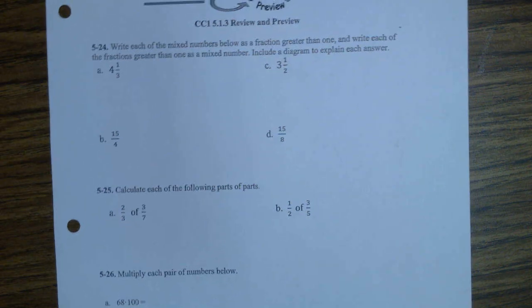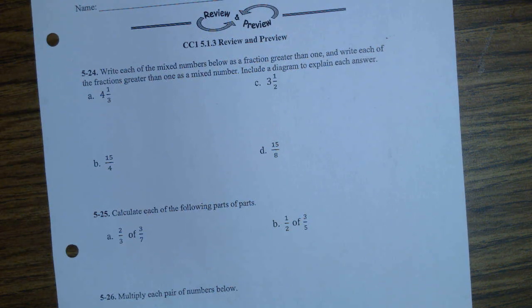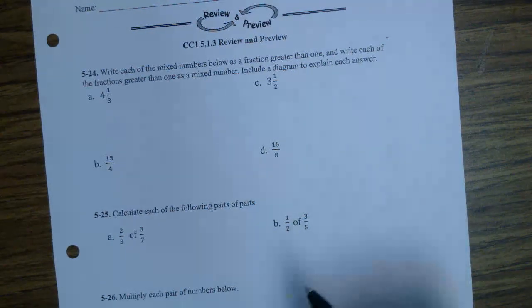Okay, today we're going to go over CC1 5.1.3 review and preview. Problem 24 starts with: write each of the mixed numbers below as a fraction greater than 1 and write each of the fractions greater than 1 as a mixed number. Include a diagram to explain each answer.